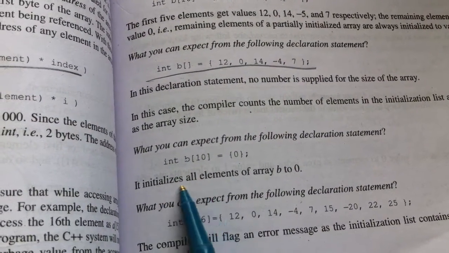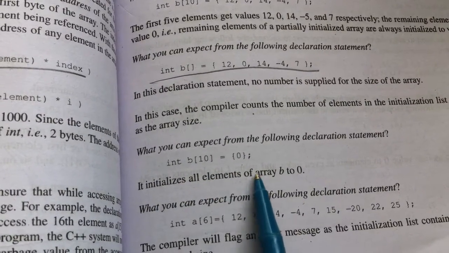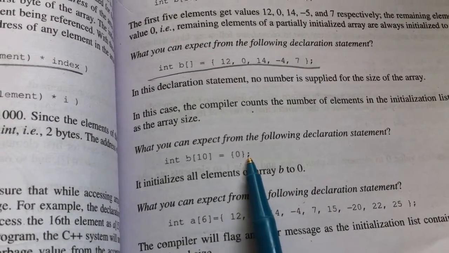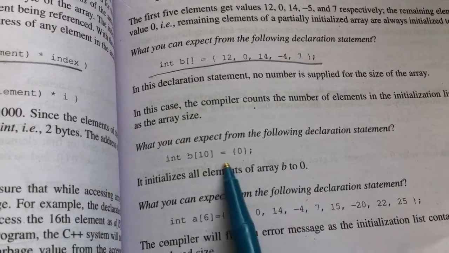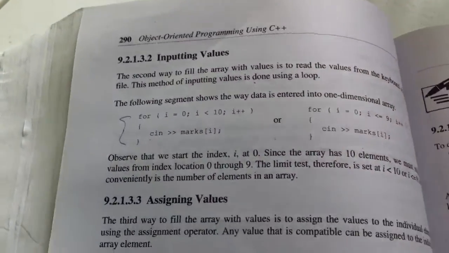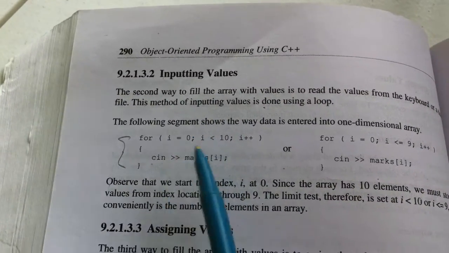And you can also have it like this. Here only b[0] is given as 0, and it initializes all elements of array b to 0. So b[0], b[1], up till b[9], everything will be 0. Here they have given some more examples of initializations that you can always look into. And this is how you can input the value into an array.